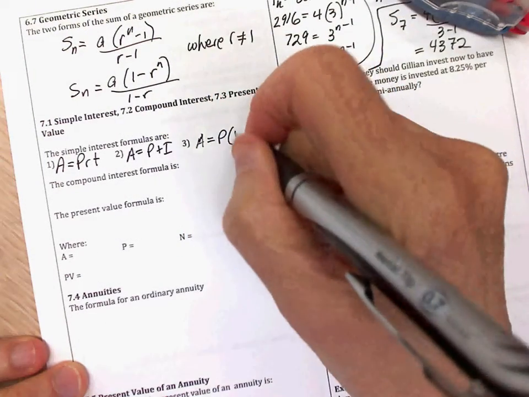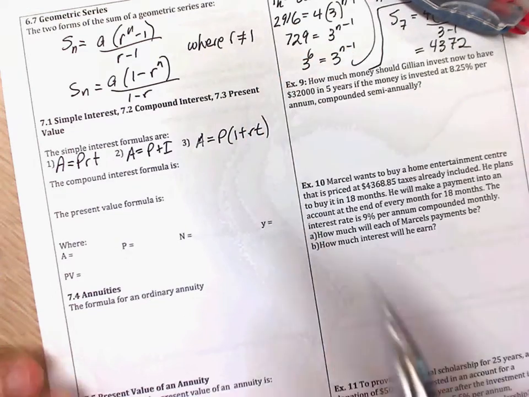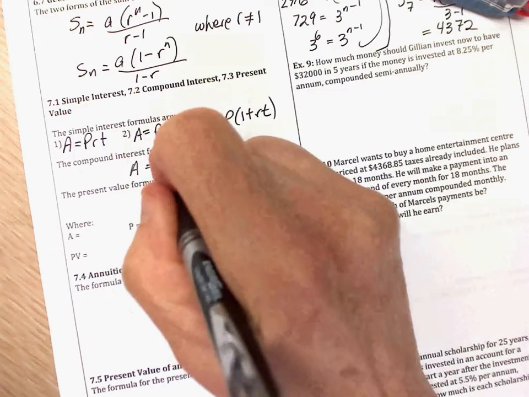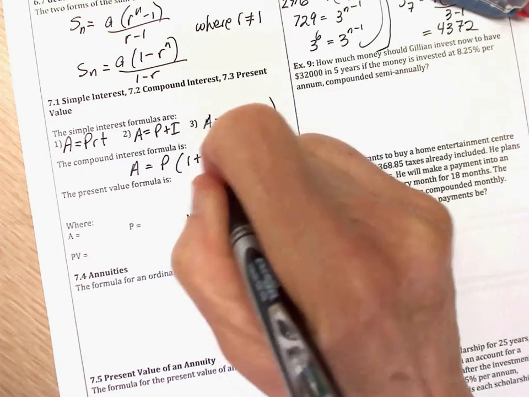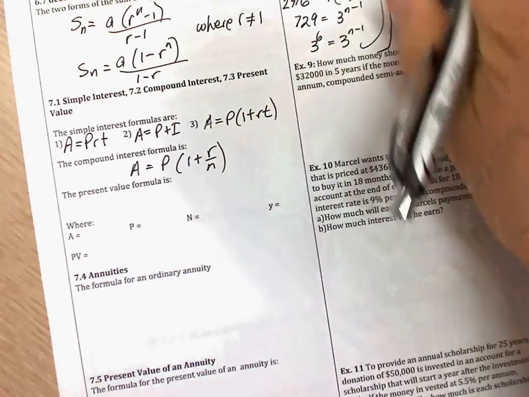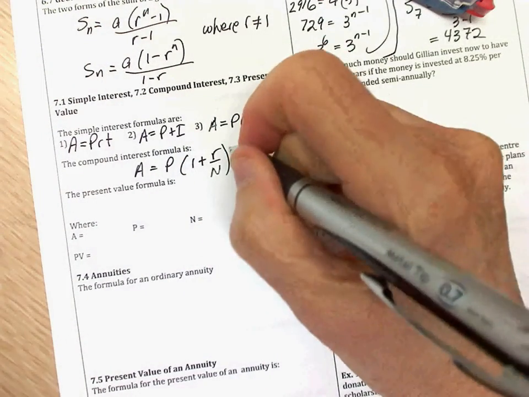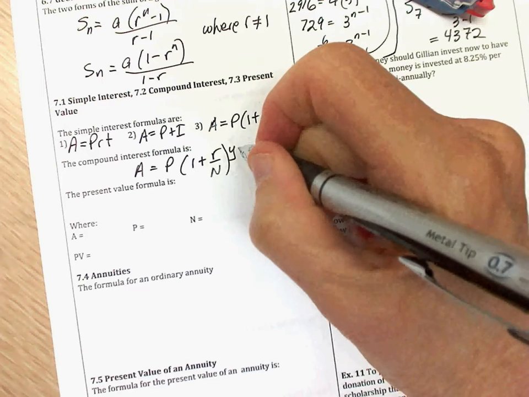They all come in handy. The compound interest formula is A equals P, 1 plus R over N to the YN, and that should be a capital N for the number of compounding periods per year. Y is the number of years.